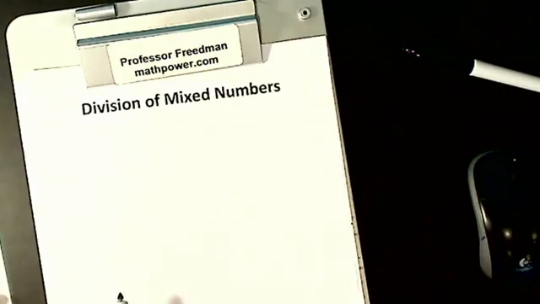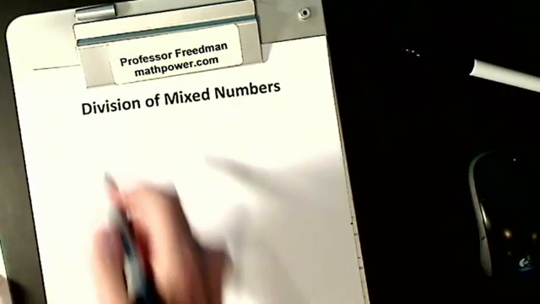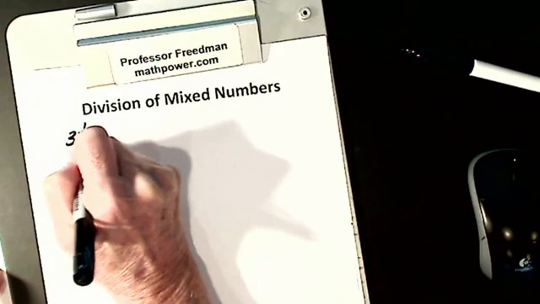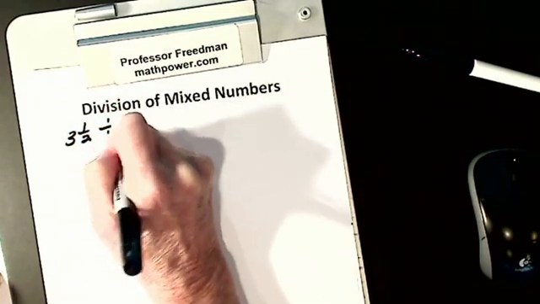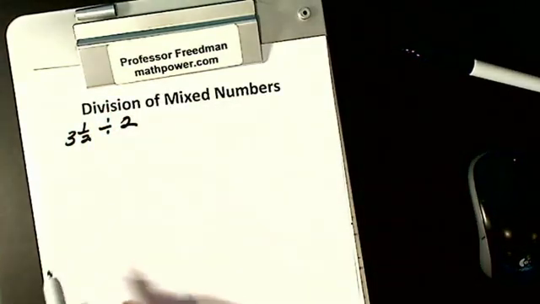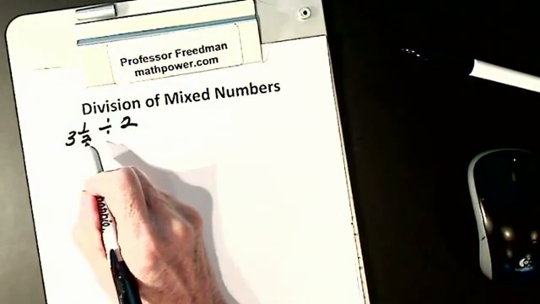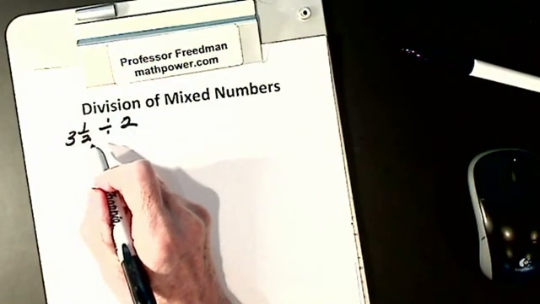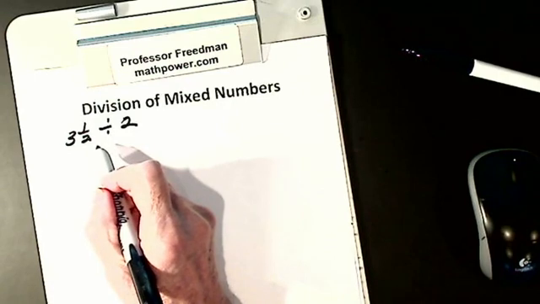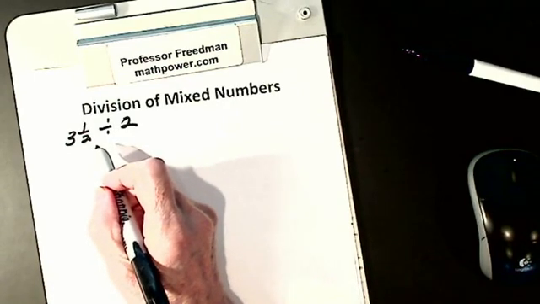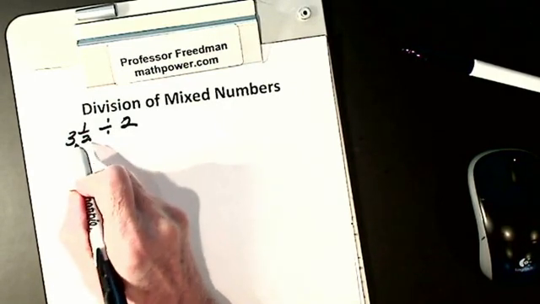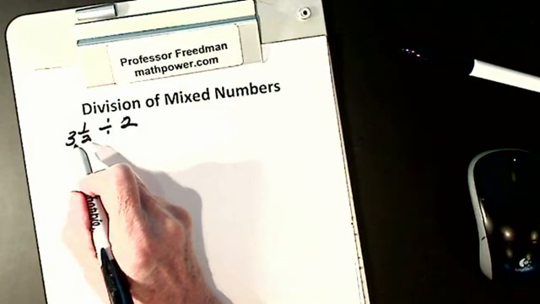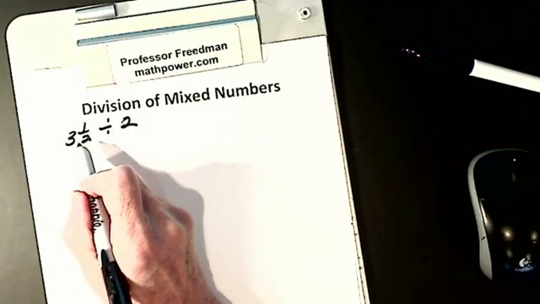Division of mixed numbers. Here we go. Let's say I have 3 1/2 divided by 2. Here I have a whole number, here I have a mixed number. In multiplication and division of fractions, I have to have all numerators, all denominators. I don't. I have a mixed number over here. So I have to change it to a fraction with a numerator and denominator.